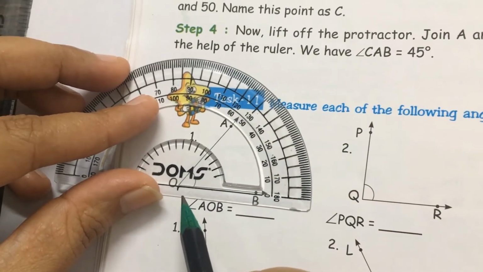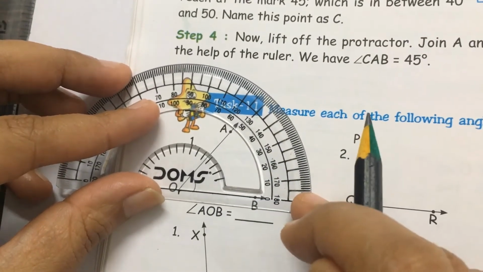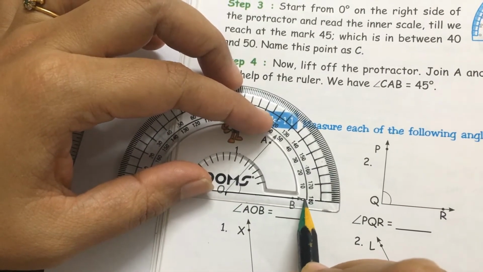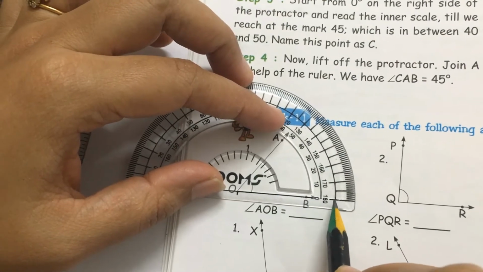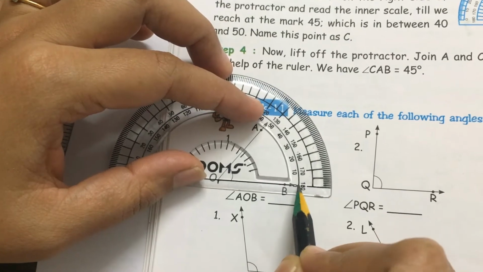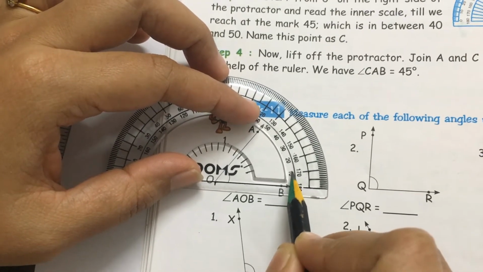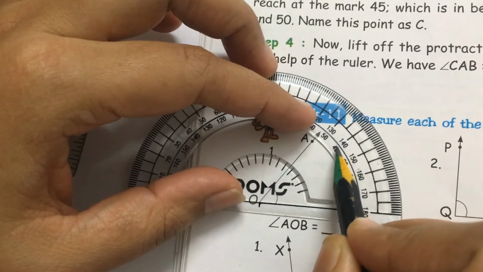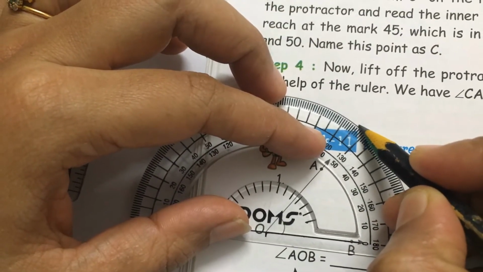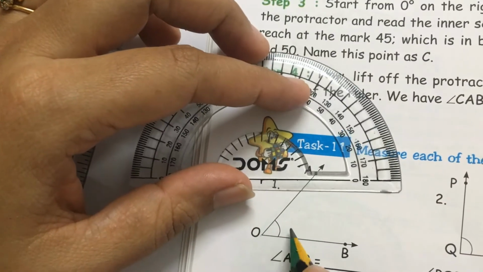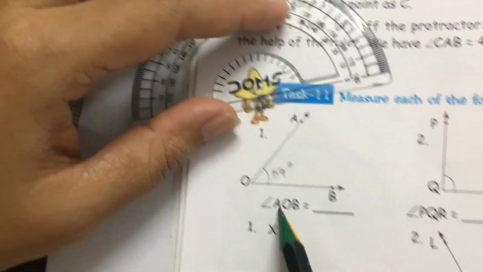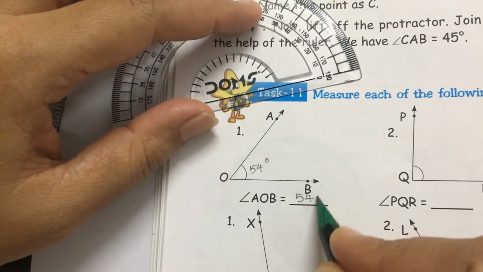Okay, and you have to keep it straight on the line like this, and the end point of the line will read as 0. You should not take this 180 degree, you should take this 0, because this is the end point. End point will always have 0. 0, 10, 20, 30, 40, 50, and it will go to 54 degrees. So the angle here is 54 degrees. The angle AOB is equal to 54 degrees.